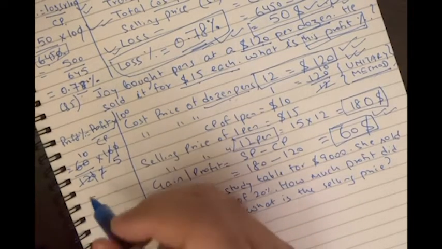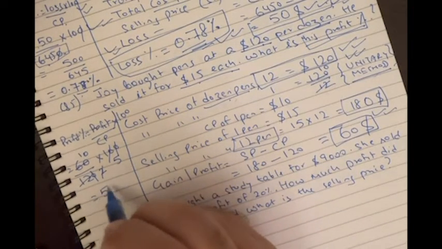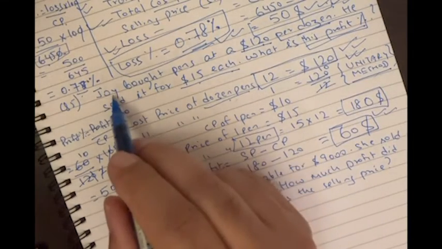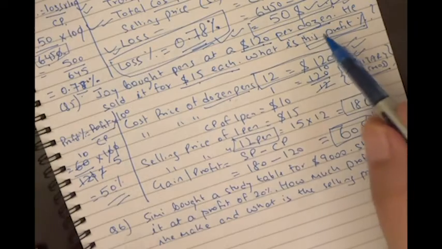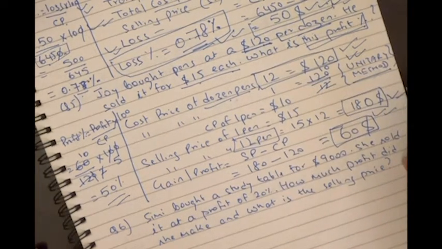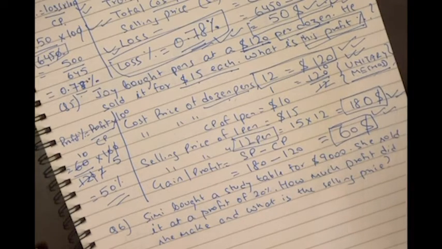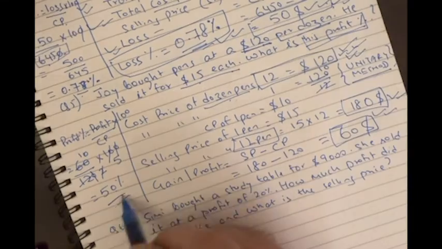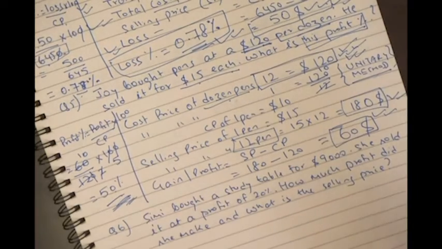So there is a 50% amazing profit that Joy is making on selling a dozen pens at $180, when the cost of those dozen pens to him is only $120. So he is operating at a margin of 50%.